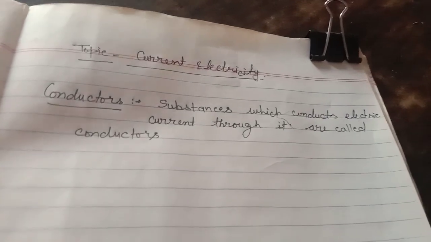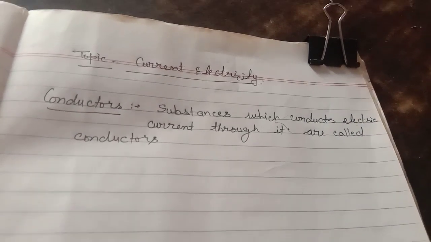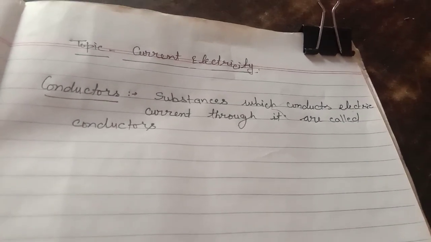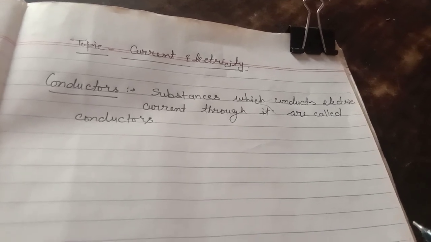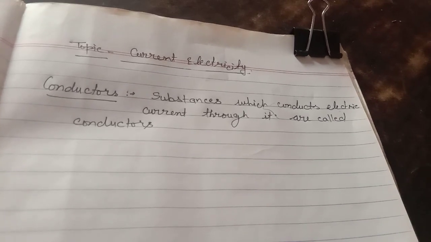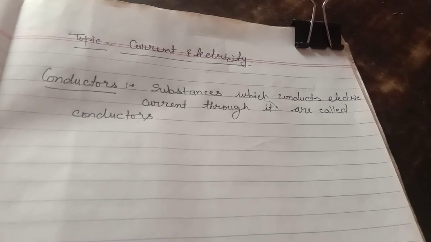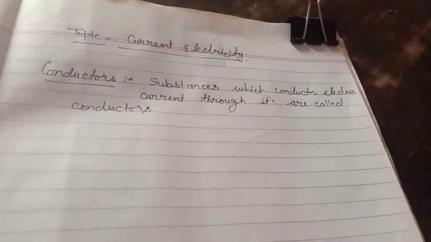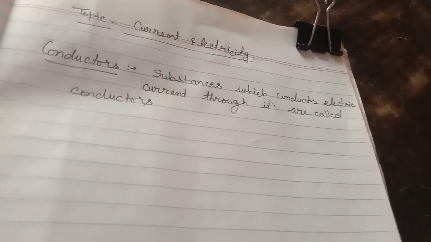Myself Vivek Bajpayee is going to explain the topic current electricity for class 10th. Conductors: substances which conduct electric current through them are called conductors. To understand current electricity, it is necessary to know about conductors.